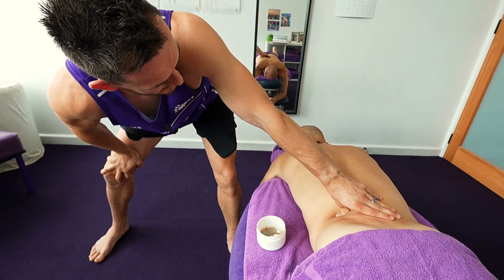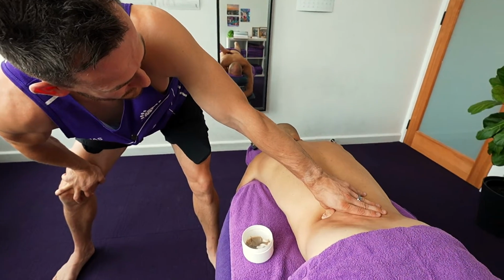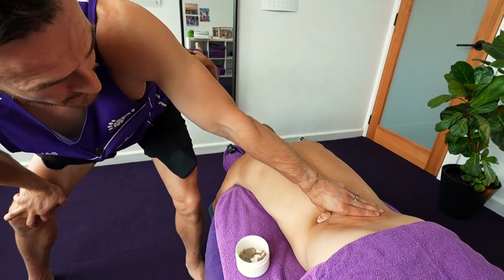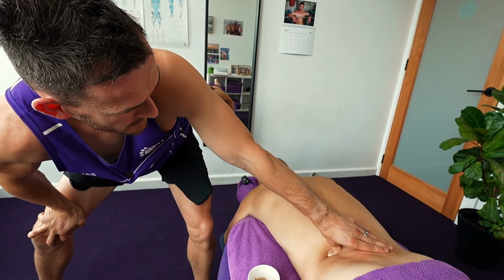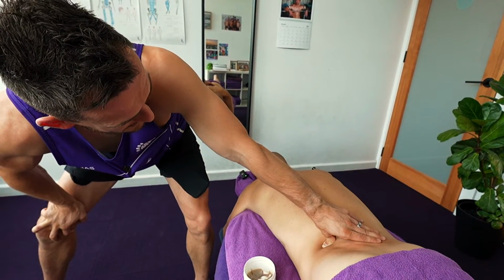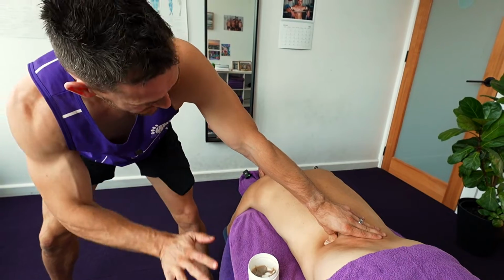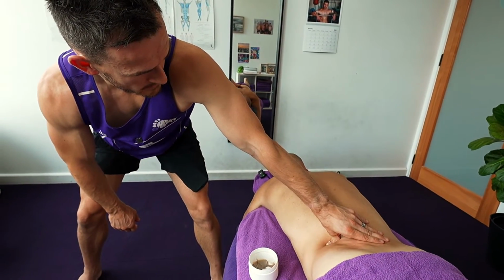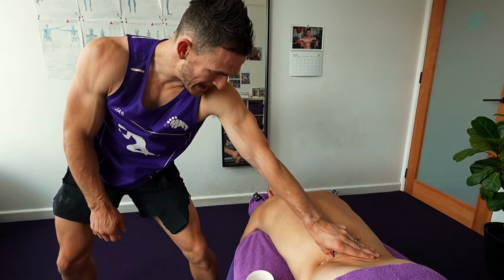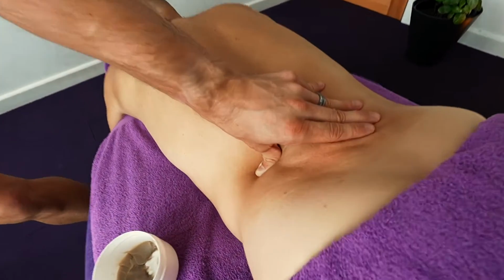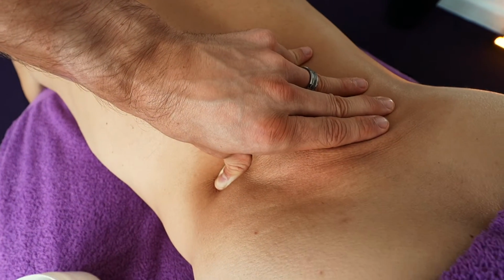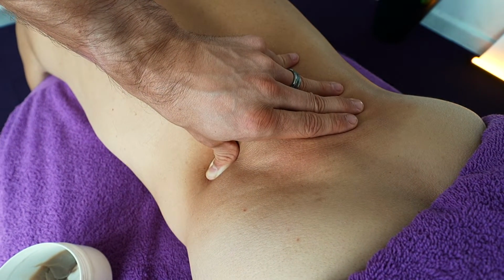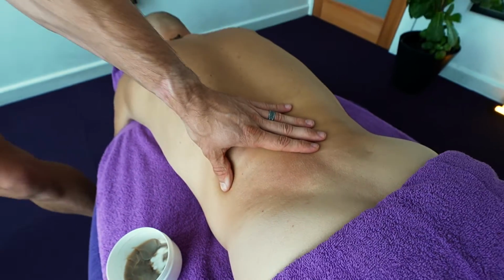And just slowly tracing down. You can feel a few more lumps coming up there. So we're just making sure that we don't flick over anything too quickly, waiting for things to melt as they come up, and then the stroke starts to move through as those tissues soften. And then we're back down to that iliac crest attachment. We're just going to slowly sink back out of there.